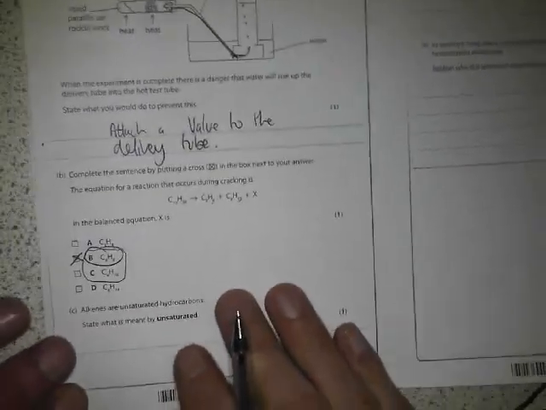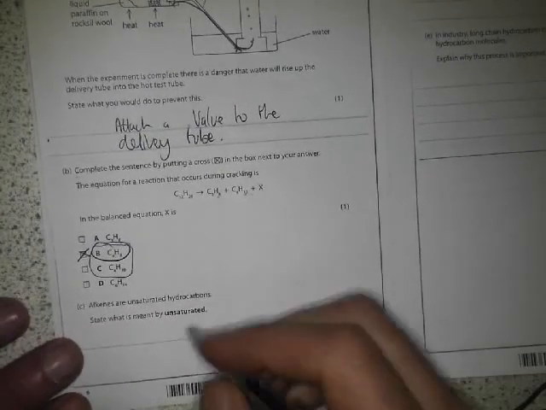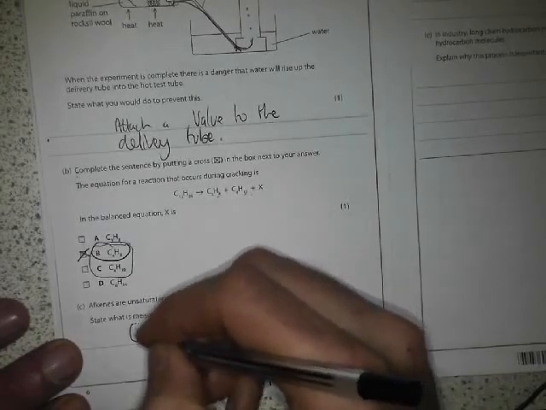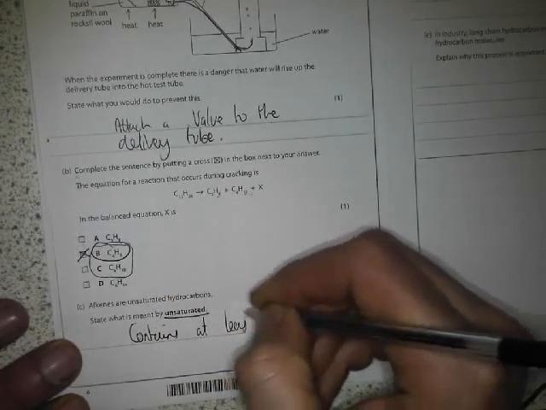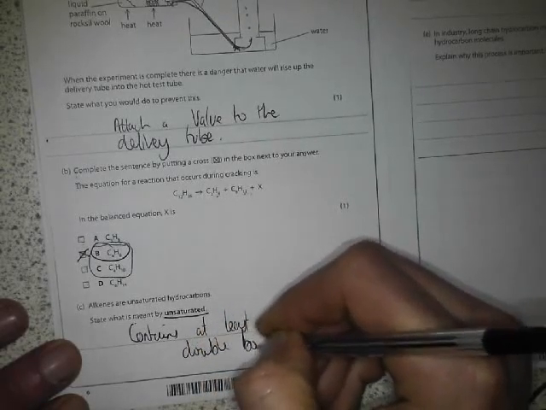So unsaturated, you've got to get used to this, and spare bonds, they don't like you using it. Okay, so we are going to just go with saturated, unsaturated. Unsaturated contains at least one double bond. Don't say it's not full up or it's got spare bonds. You just don't like it, so don't write it.